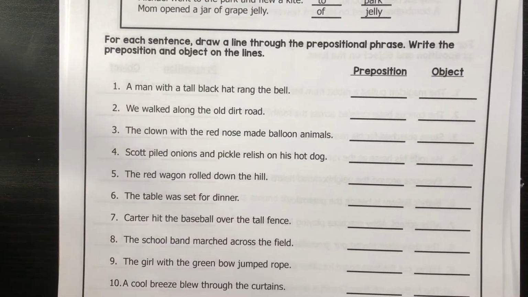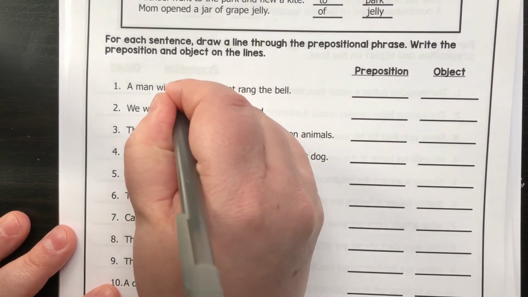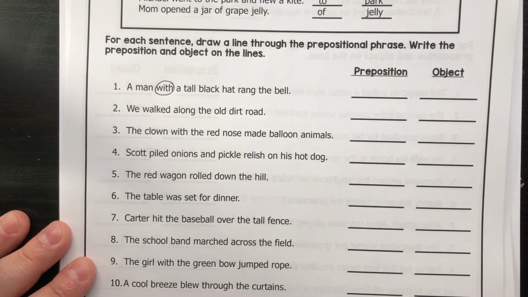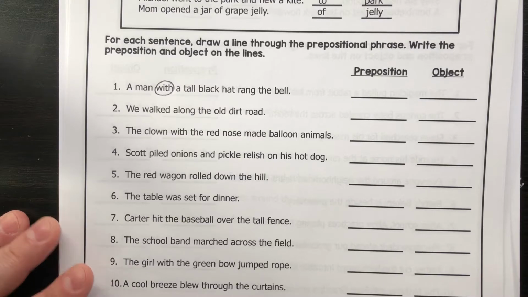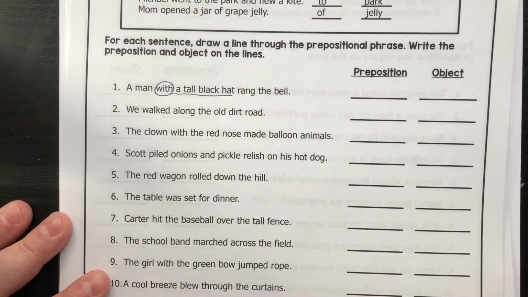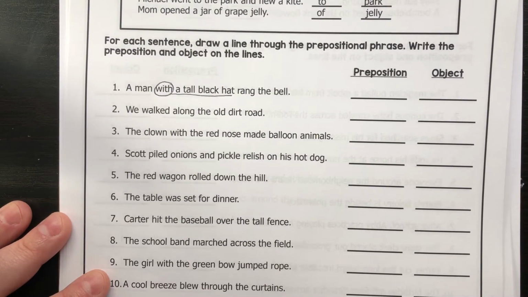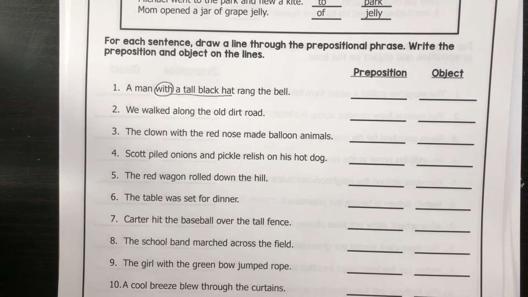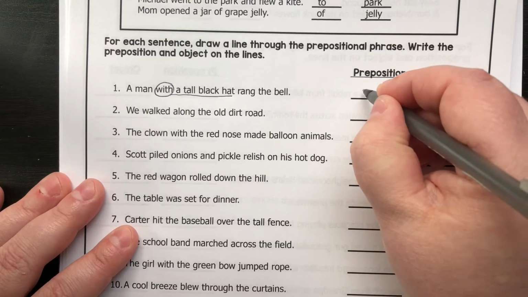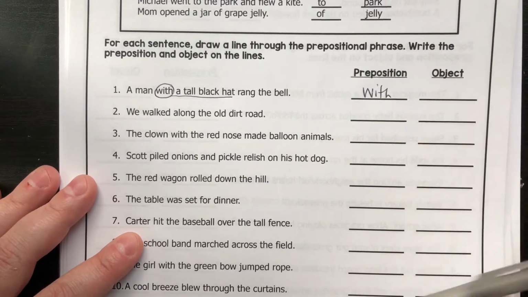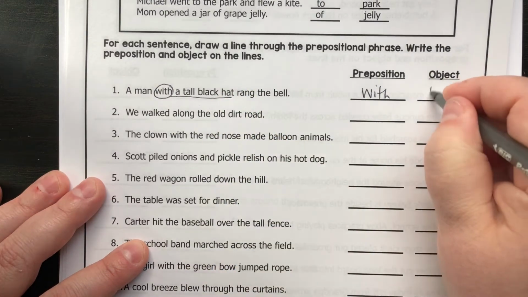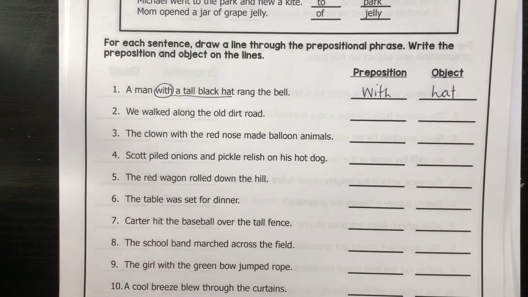The first one says, a man with a tall black hat rang the bell. If you're looking at your page, you would notice that the word with is a preposition. When you find that preposition, ask the question, what? A man with what? A man with a tall black hat. That whole thing, with a tall black hat, is a prepositional phrase. And you see how it adds a lot of detail to that sentence? Without it, it would say a man rang the bell. It says what kind of man, what he's wearing. So the preposition in this sentence is with, and the object, the noun, is hat. What did he have? He had a hat. And then there are some descriptive words in between.